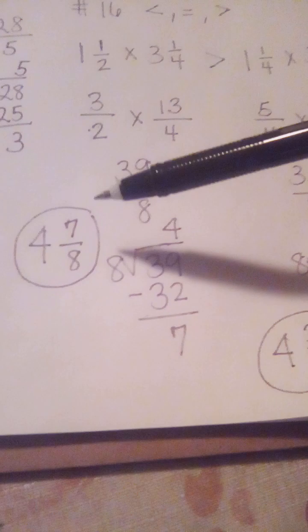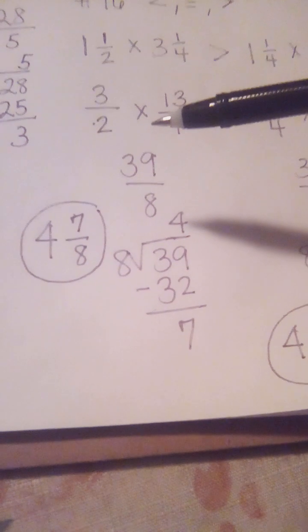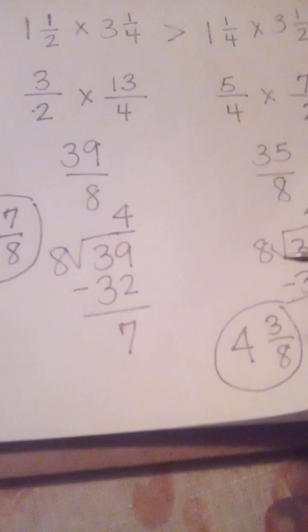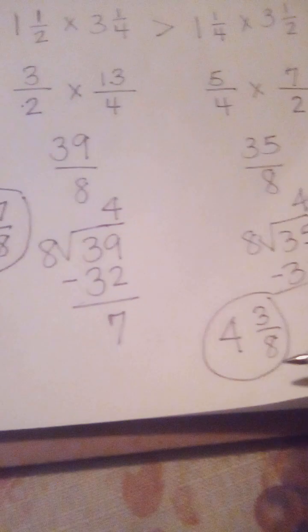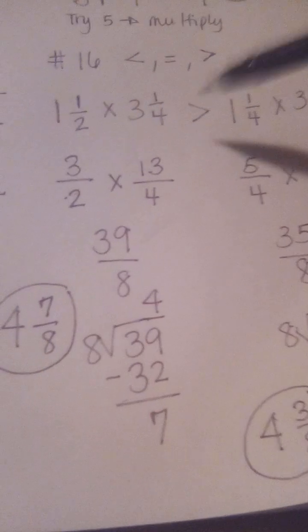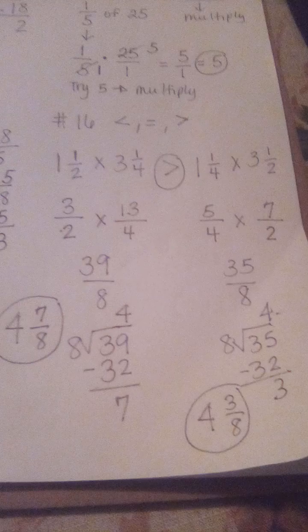In this case it's over 50%. 7/8 is 88%, I believe, and this one, the 3/8, is about 40%. So basically, this one's bigger than that. I hope I answered your question. So this is greater than. Do you have any questions for me on this problem?